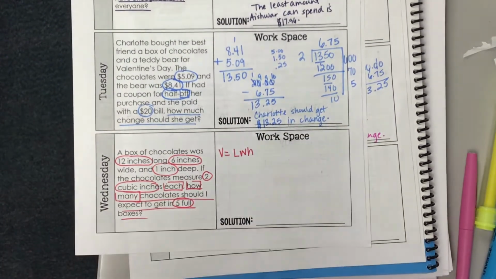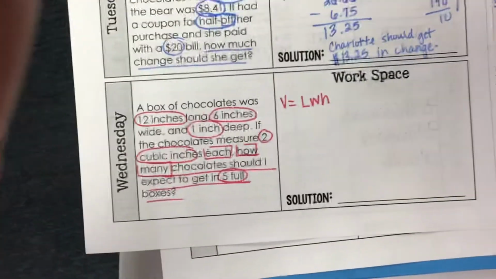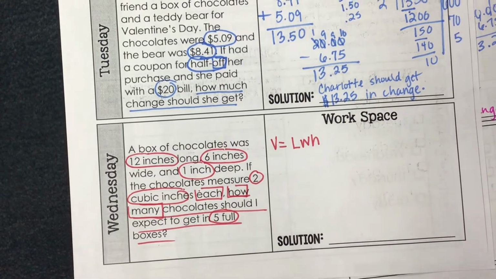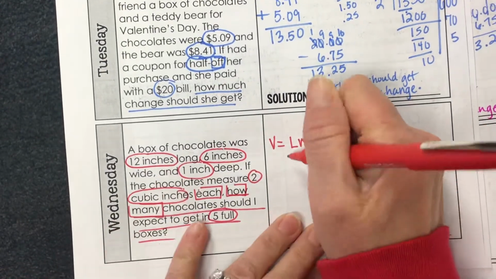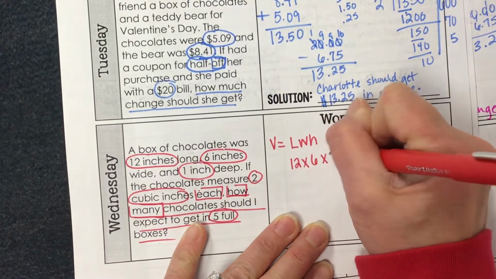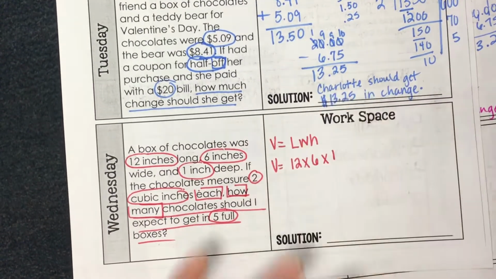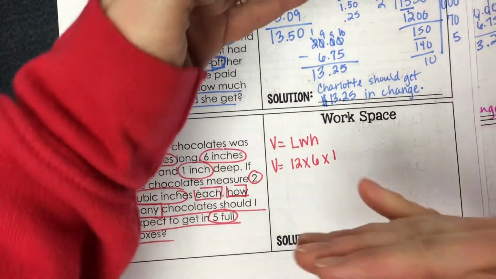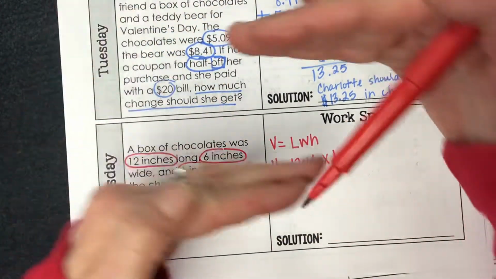Remember, we don't really need to use the x for times. The volume is the length times the width times the height. So for the box of chocolates, the volume is 12 times 6 times 1. Now, you have all seen a box of chocolates, right? You can visualize in your head what that looks like.